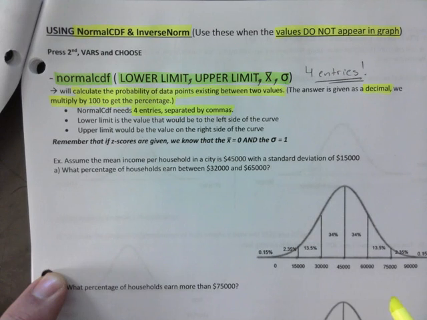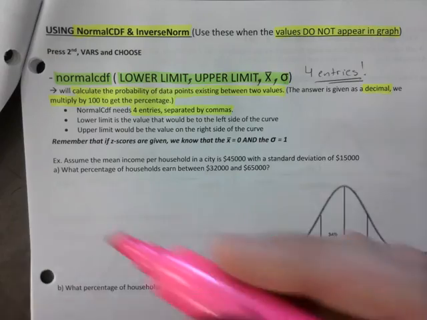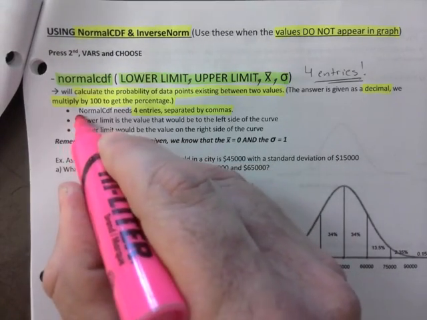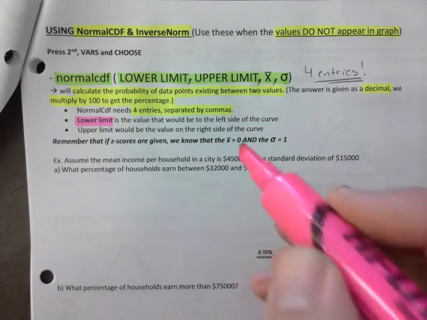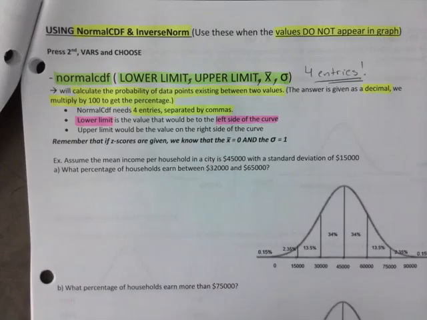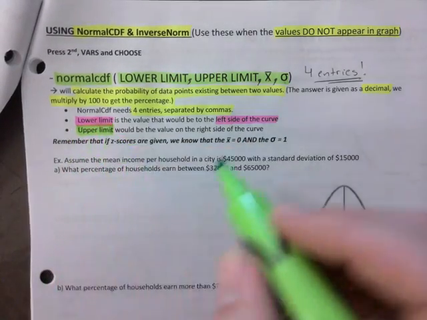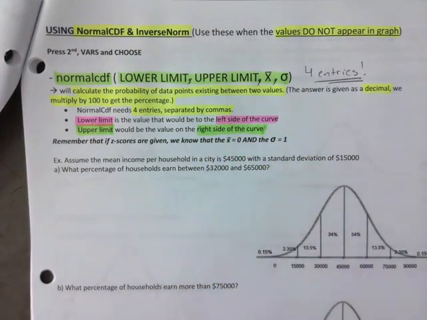Page 32. The lower limit is the left side of the curve, and the upper limit is on the right side of the curve.